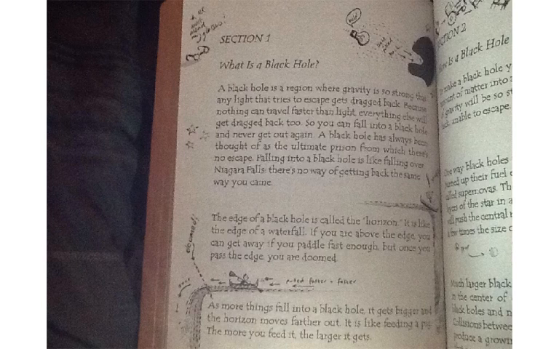The edge of a black hole is called the horizon. It is like the edge of a waterfall. If you are above the edge, you can get away if you paddle fast enough, but once you pass the edge, you are doomed. As more things fall into a black hole, it gets bigger and the horizon moves farther out. It is like feeding a pig. The more you feed it, the larger it gets.